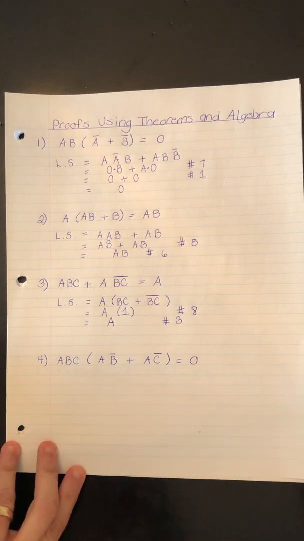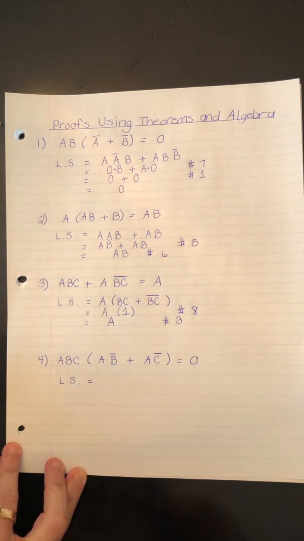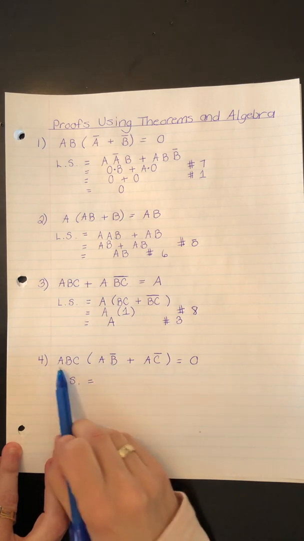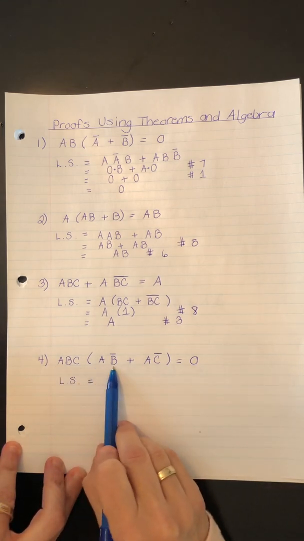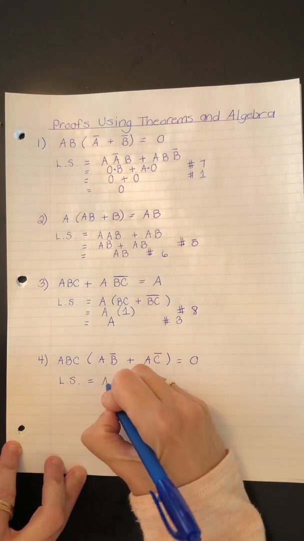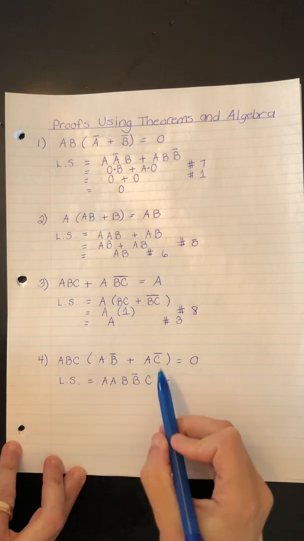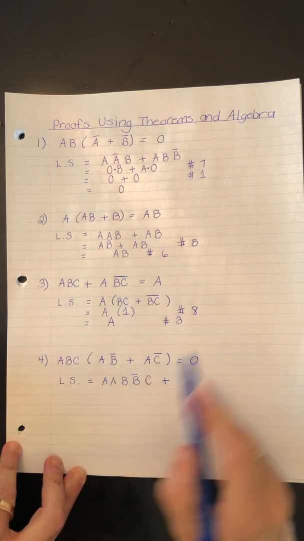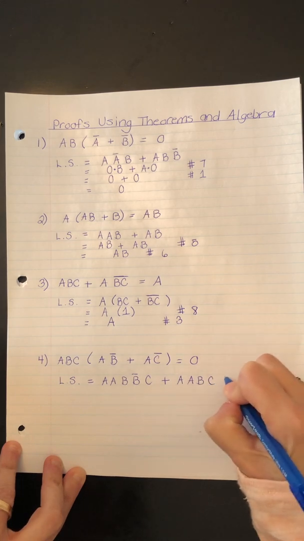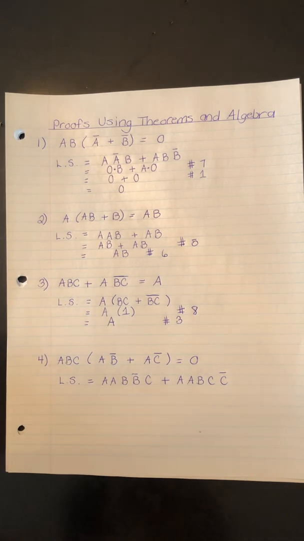Okay, number 4. Let's go ahead and look at that left side. We do have a bracket, so we might like to open this up using our multiplication. And there will be 5 letters in each term. And I'm going to write them in kind of an alphabetical order. So here it would be A, B, B naught, C. And then the plus sign. And now we take ABC and multiply it by AC naught. And again, in alphabetical order, that would be A, B, C, C naught. It's just easier to use alphabetical order because then the most relevant theorems are most easily spotted.